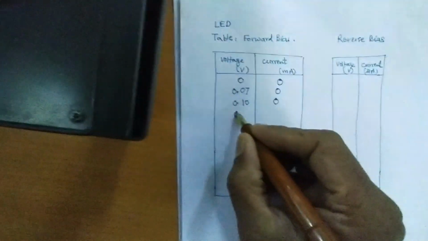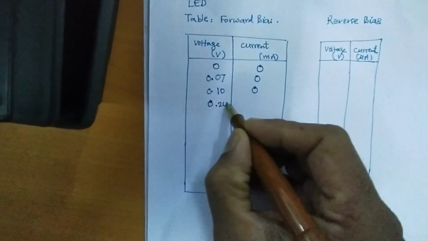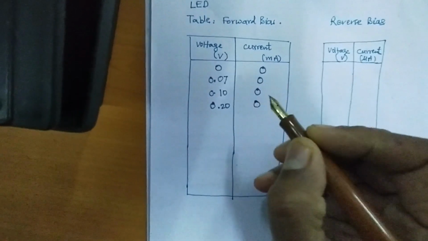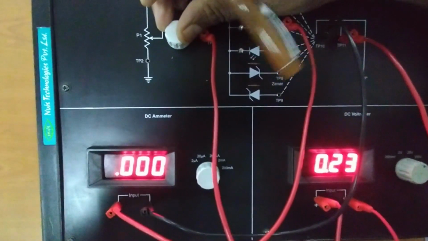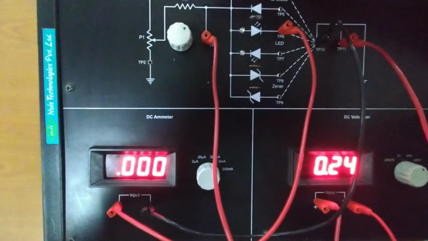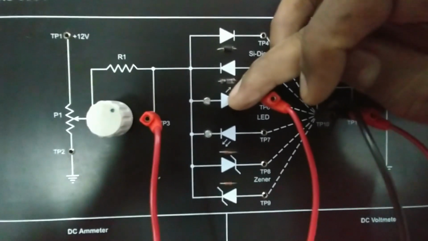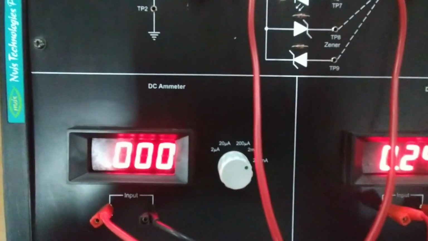So I write 0.20, and this is a 0. Now I increase the value to 0.25. I will see that there is no current still, no light coming from the LED, and the milliammeter is also showing 0.